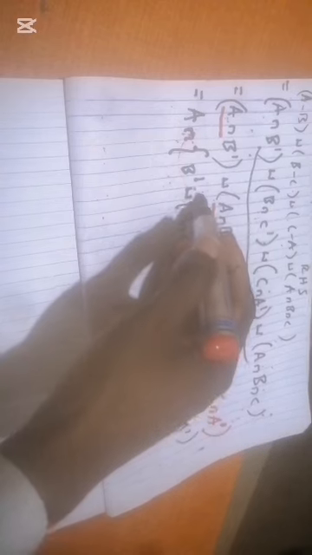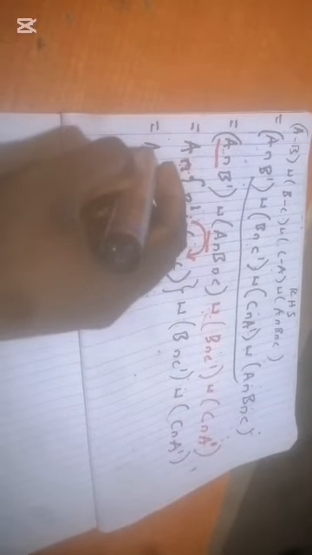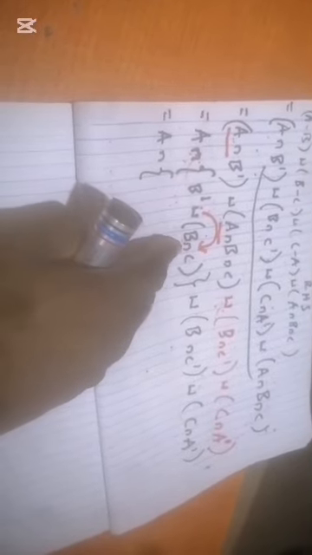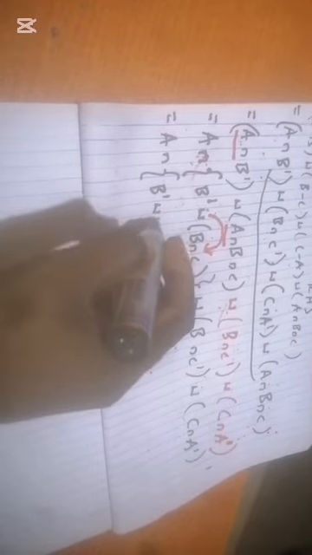Now, let me show you something. At this junction, I will do one small thing. Now this union will come inside, and when it comes inside, I will use a law. The law is called distributive law. So watch me. This will give you A intersection, B complement union B. So what I have now is B complement union B. Do you understand?